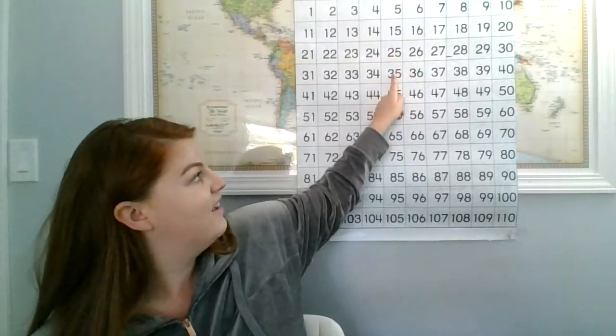Another way you could use it is counting on from the larger number. So you know that 25 is bigger than 17. So maybe you start at 25 and you hop up 17 hops on your number grid. So you would start right here at 25, hopping up 17. And you can use our trick. We know that this is 10, 11, 12, 13, 14, 15, 16, 17, 42. Same answer. Okay?